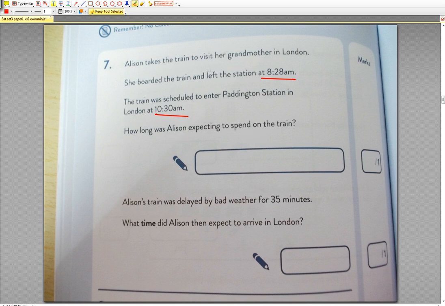So Alison takes a train to visit her grandmother in London. She gets on the train at 8:28 and she's expected to reach London at 10:30. So how long was Alison expected to spend on the train? So we're going to work out the difference between these two times. Now, what are we going to do? One of the ways we could do this is by using a timeline, just to help us work out the main points of the time. So let's grab a line.